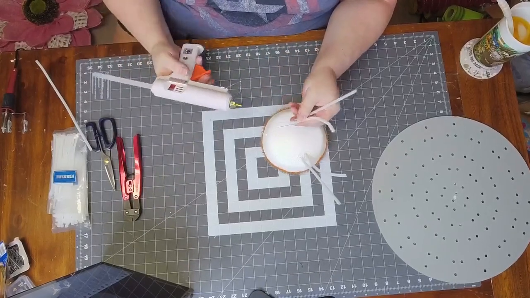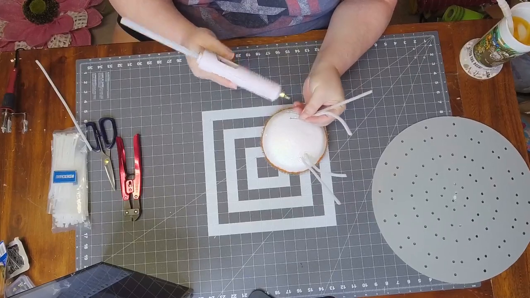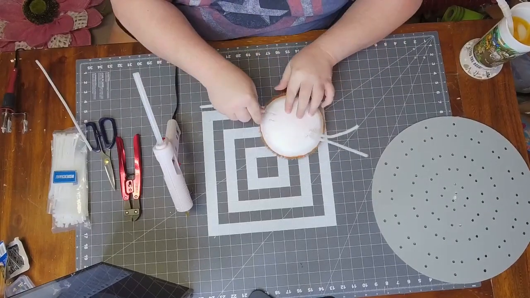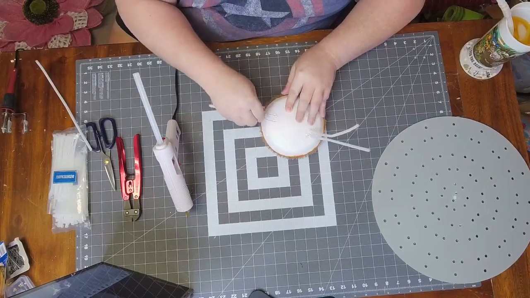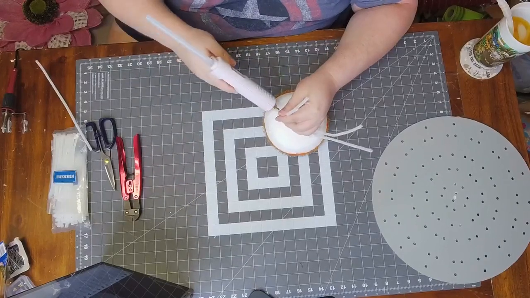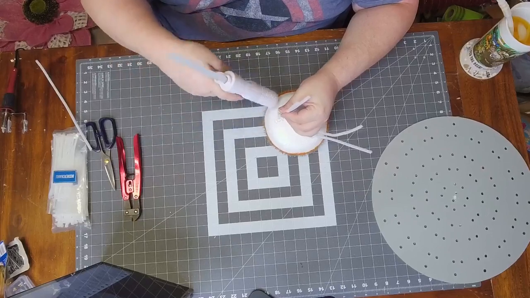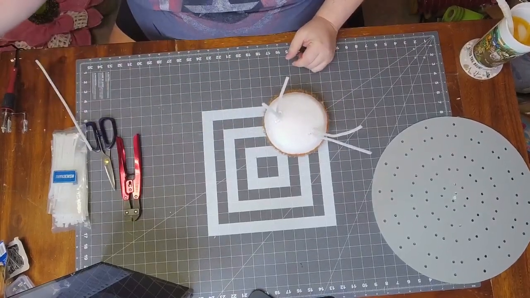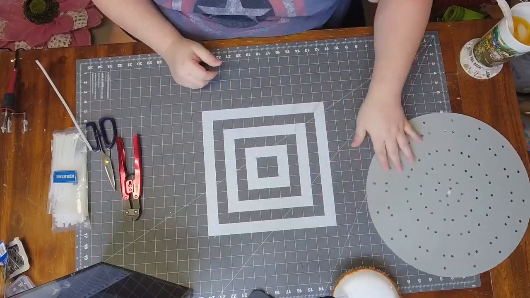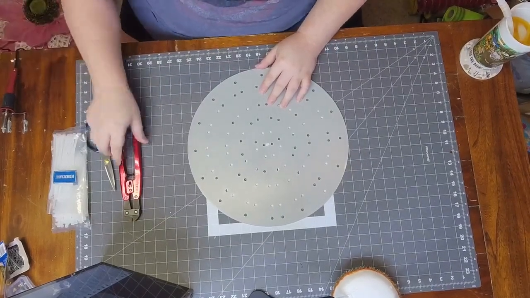All right, just wrapped that chenille stem around the U-pin. Put some glue on the U-pin. Come over here right across from where we put that one in. Put this one in. Then I'm just going to put glue all around that. All right, I'm going to set this over to the side so that it can be drying. And the next step is going to be to load our board.